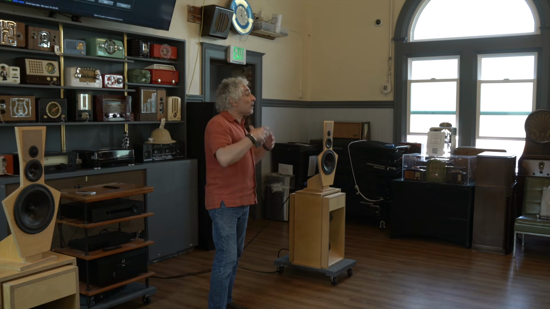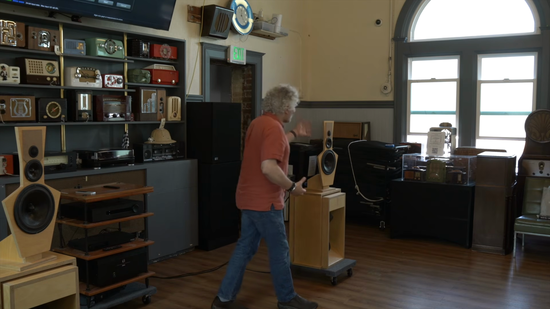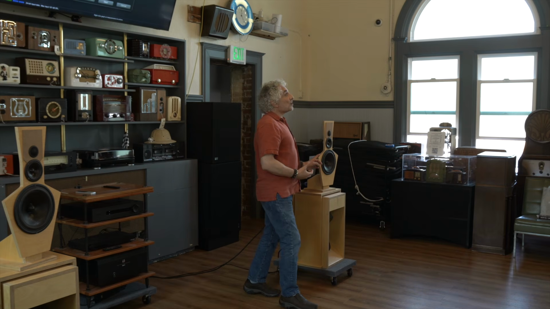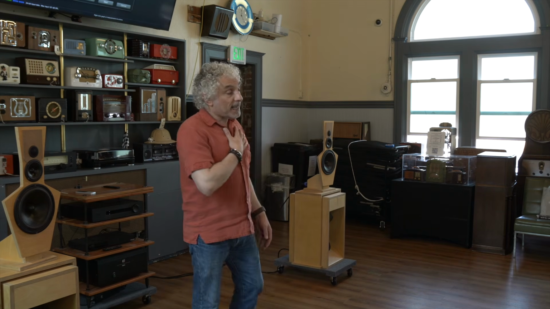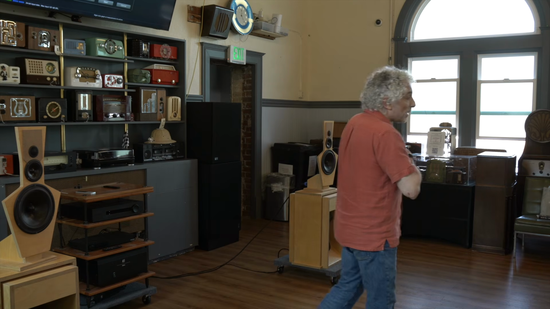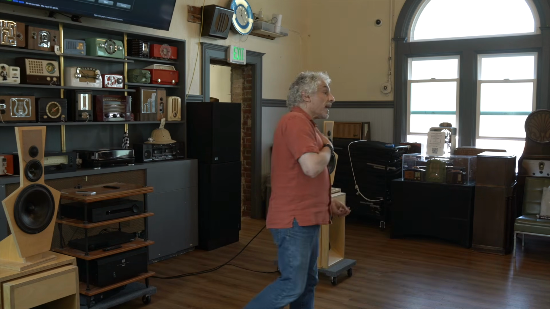So we average those and we look and see what the room is doing, see how the loudspeaker behaves, and then there's a set of rules that I have personally developed for my work to calibrate the loudspeaker to the room. The biggest problems are always in the bass. This room will not have problems in the bass.